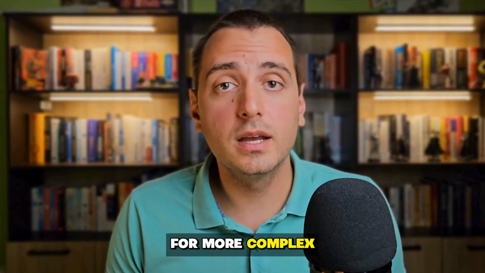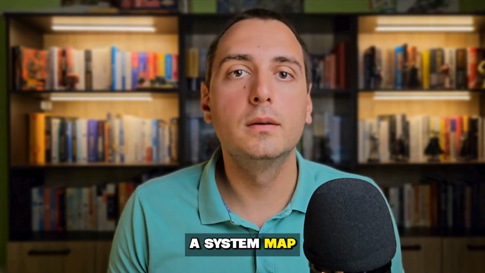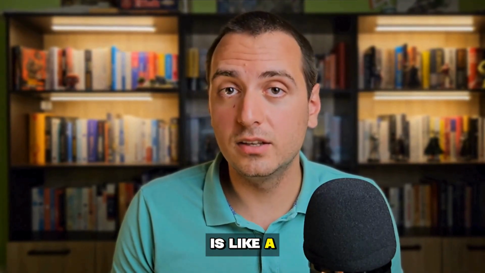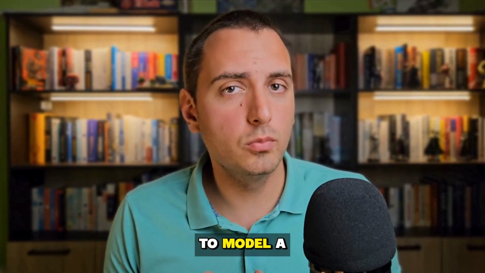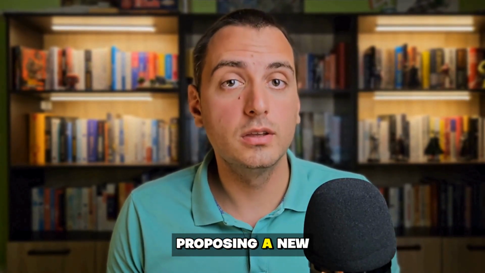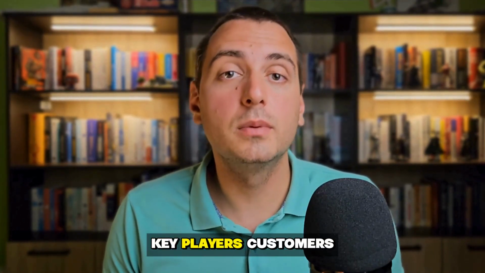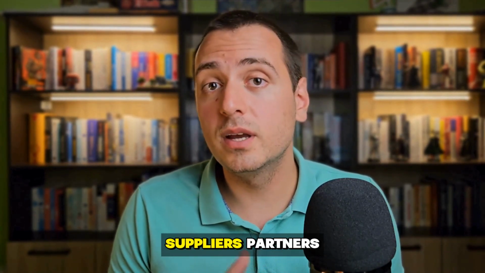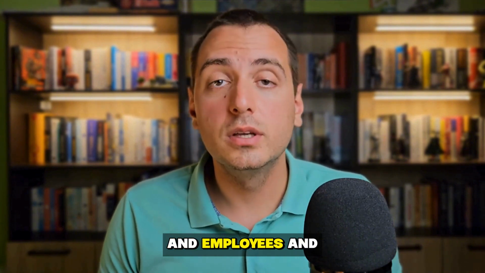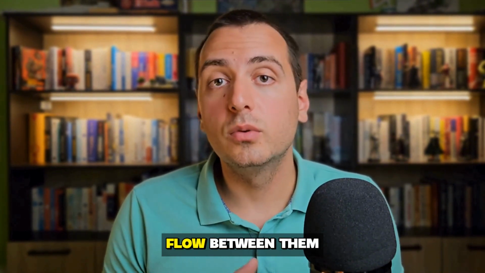For more complex, systemic solutions, you can create a system map. A system map is like a concept map, but it's used to model a new hypothetical system. Let's say you're proposing a new business model. You can draw a system map with all the key players, customers, suppliers, partners, and employees, and show how money, information, and products flow between them.